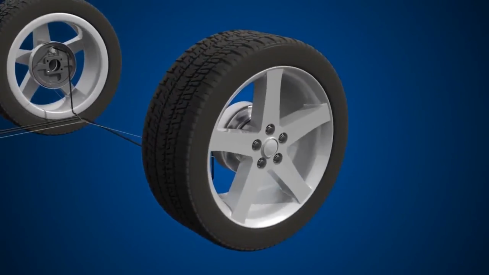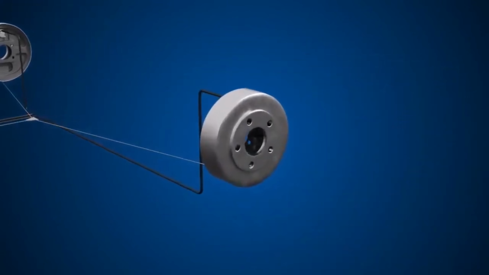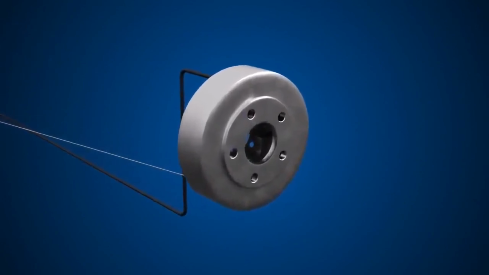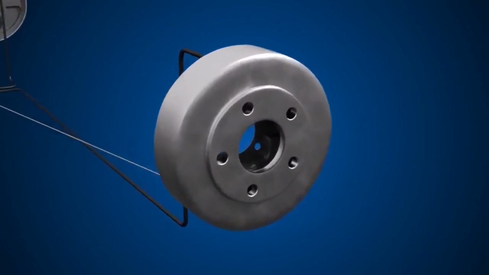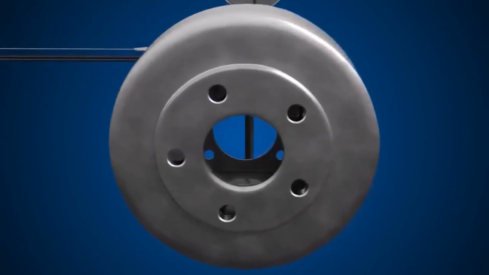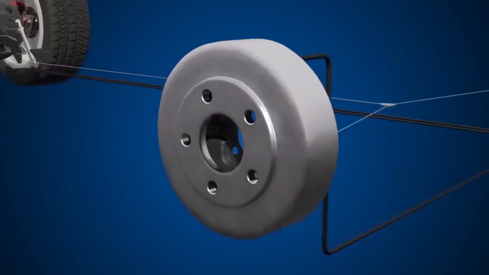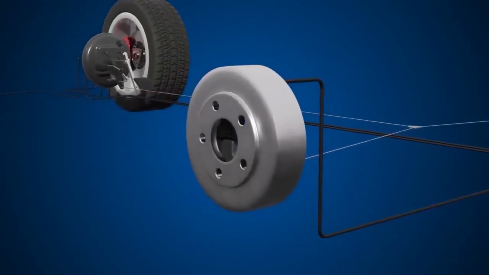But in our example, we have drum brakes. Drum brakes contain brake shoes. Friction is achieved by pushing these shoes against the surface of a rotating drum. Again, the friction generated converts kinetic energy into heat, slowing the wheel.